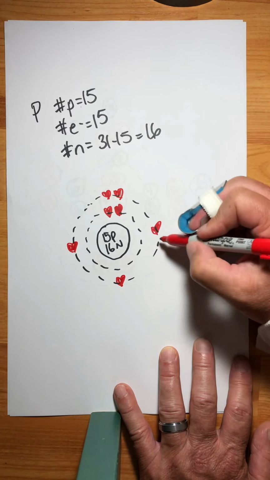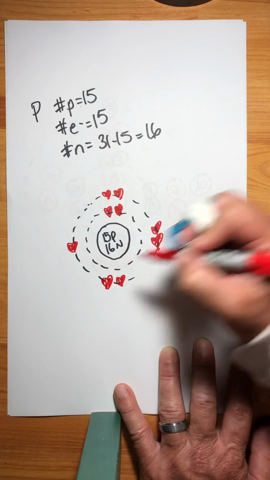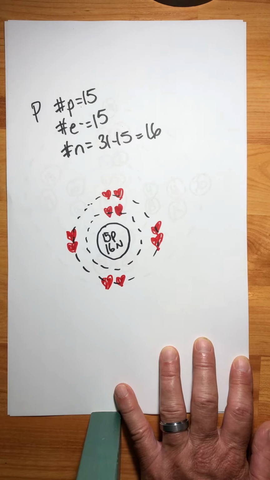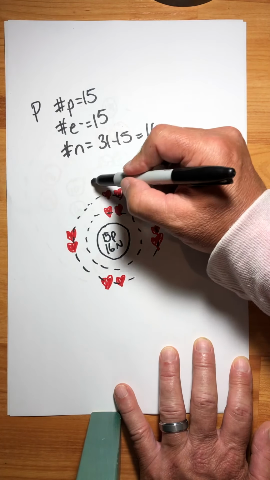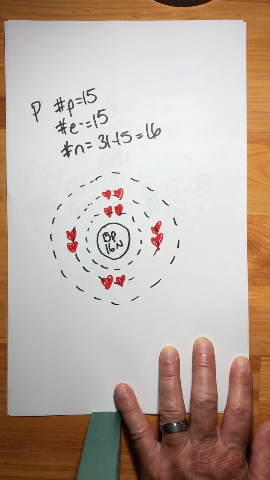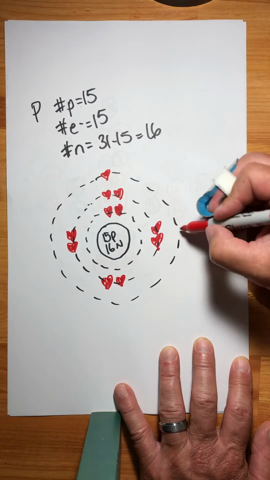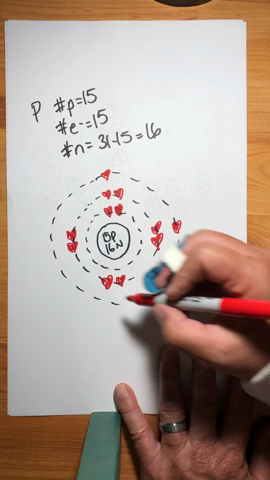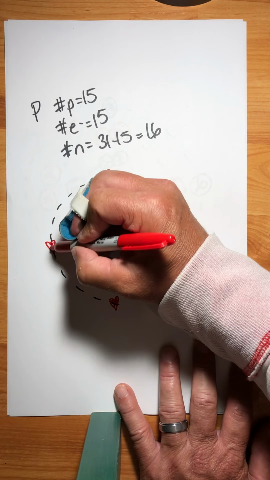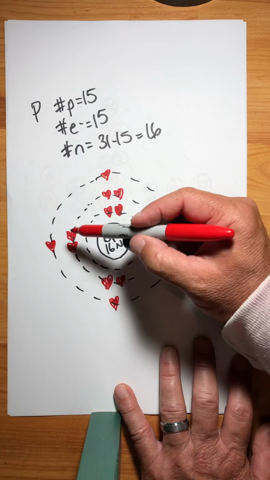7, 8, 9, 10. It's full. So now I've got to go to the third orbital. I've got 10 so far. Here's 11, 12, 13, 14. So I've gone 12 o'clock, 3 o'clock, 6 o'clock, 9 o'clock.